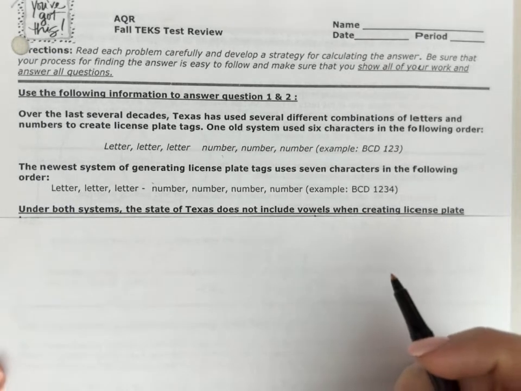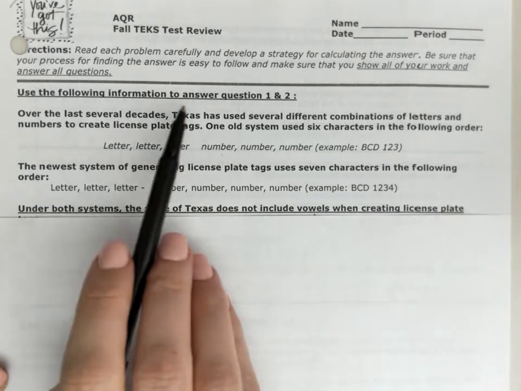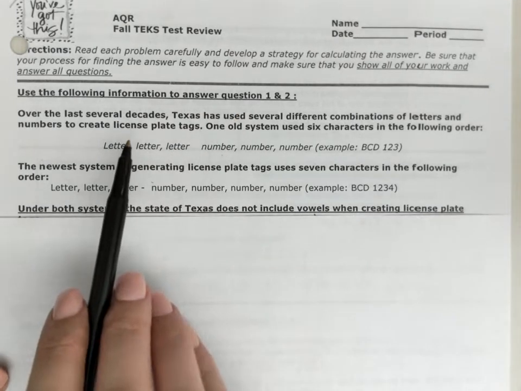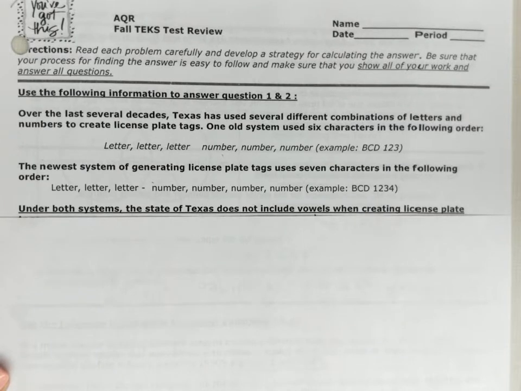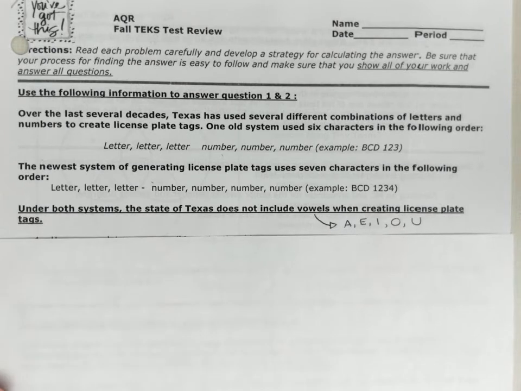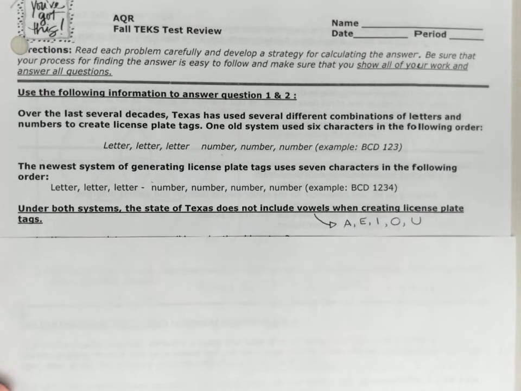When preparing for the TEKS test, use the following information to answer questions 1 and 2. Over the last several decades, Texas has used several different combinations of letters and numbers to create license plate tags. One old system used 6 characters in the following order: letter, letter, letter, number, number, number. The newest system of generating license plate tags uses 7 characters in the following order: letter, letter, letter, number, number, number, number. Under both systems, the state of Texas does not include vowels when creating license plate tags.